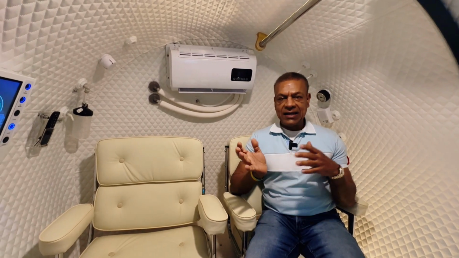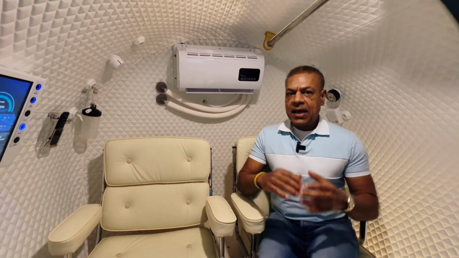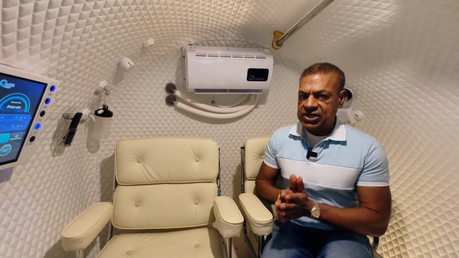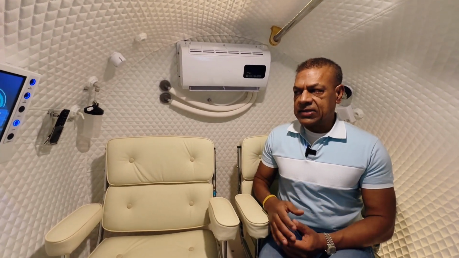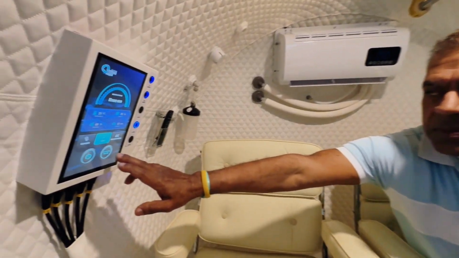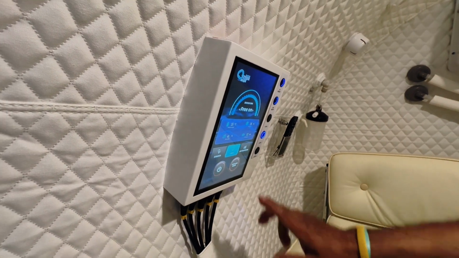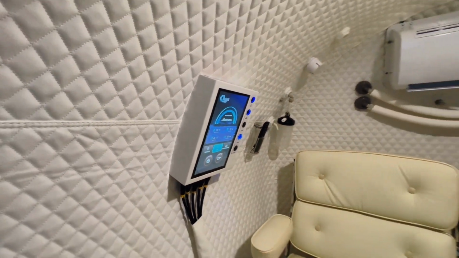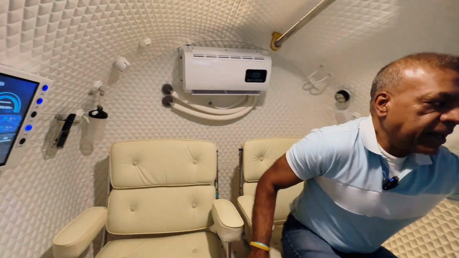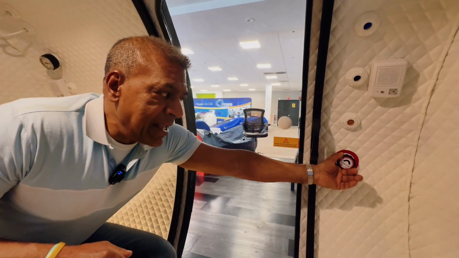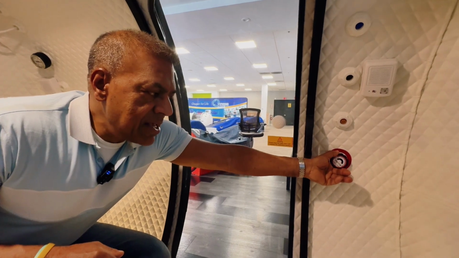The easiest way to depressurize the chamber from inside and get out is the following. Let's say you have spent the 60 to 90 minutes of your session, and now it's time to depressurize. All you have to do is turn the pressure off button right here, followed by opening up the open-close valve about an inch in linear distance.